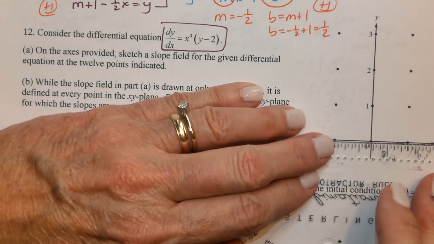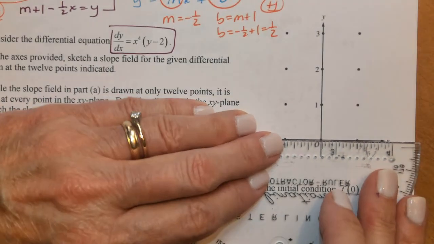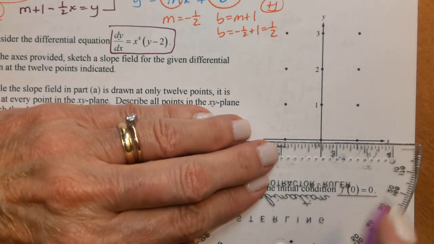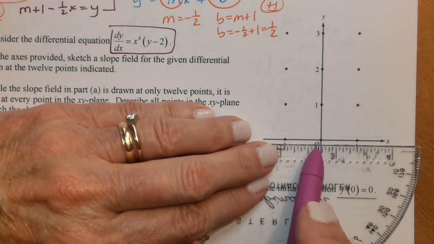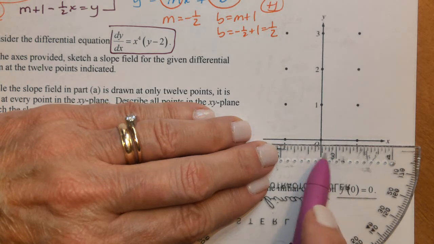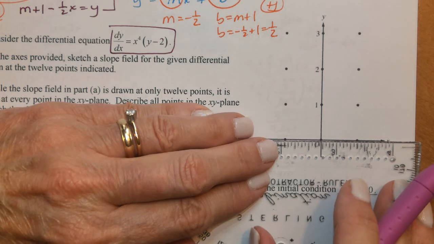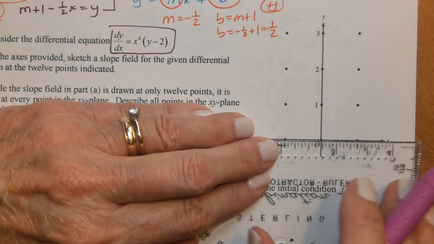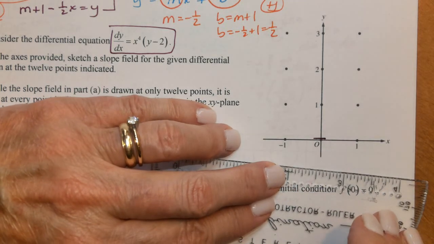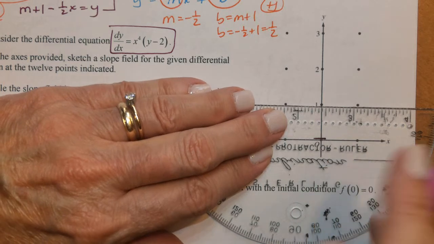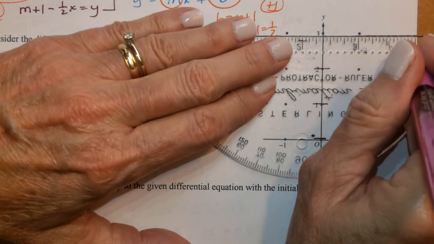Now here's a word of warning. When you are writing a slope field with your pencil, I cannot see it if you go right over the axis and you write really lightly. I won't be able to see it. And if I can't see it, I'm not going to assume it's there, all right? So my best advice is to go slightly above the x-axis so that I can see that 0 slope there, all right? And I'm going to grab these other 0 slopes.